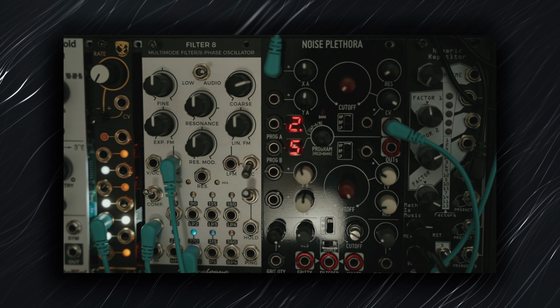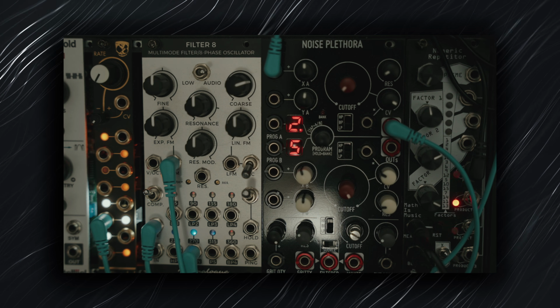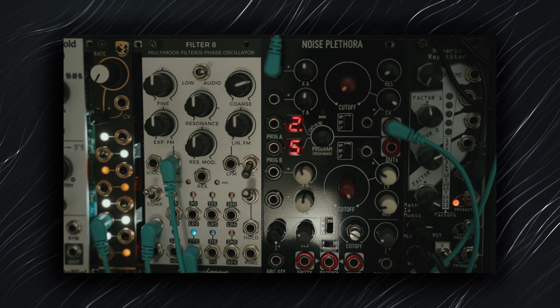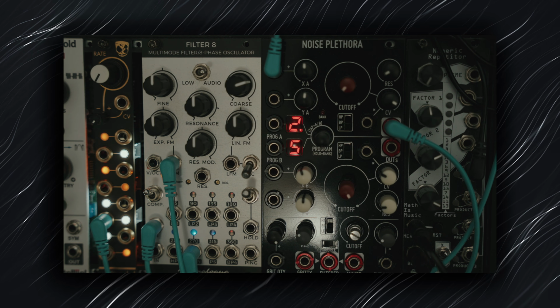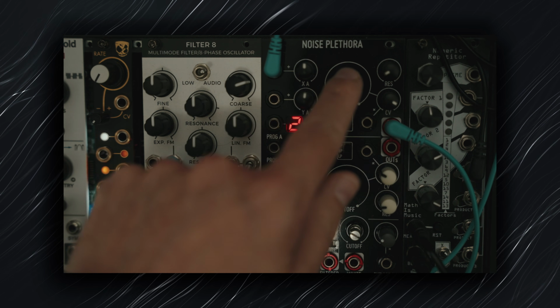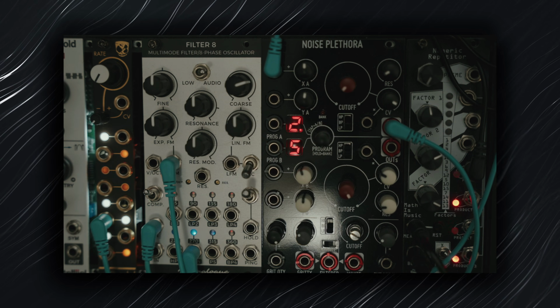So for the sampling process, I'm going to use some of my Rack modules today, but there are of course many different options for you to sample from without the need to get hardware. And I'm going to show you later on in this video how to get the exact sound of this module right here in your DAW for free.